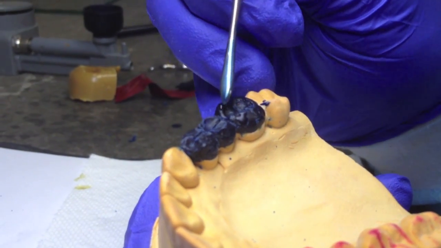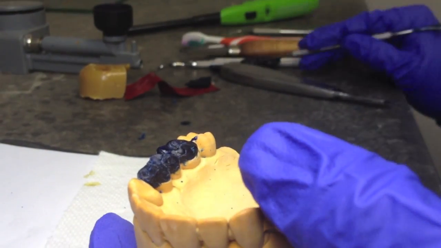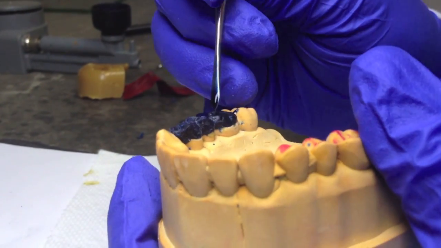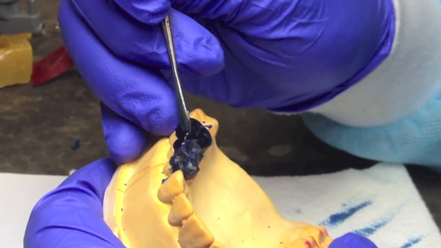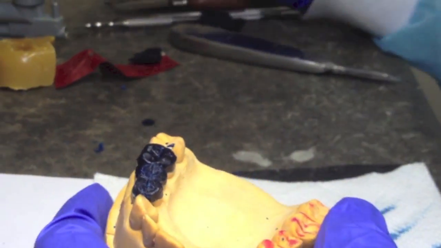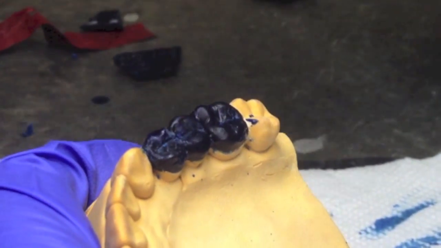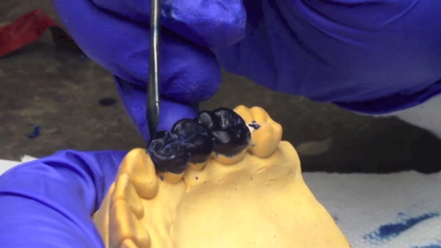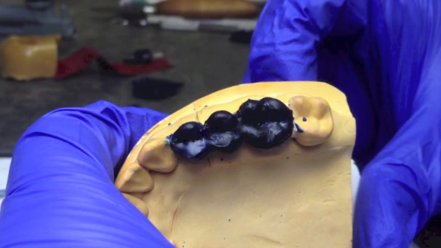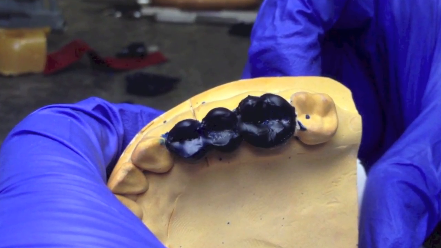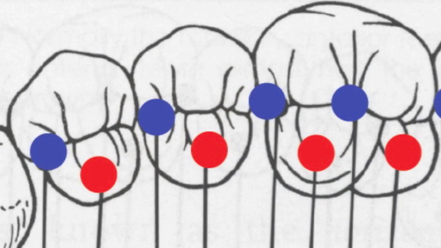After each tooth is individualized, the central fossa is made, and the molar is sectioned off, we can now begin to add wax and contour each tooth properly. Make sure both the buccal and lingual cusps are at the proper height. Once you have the basic shape and contour, we can now check for contact points.